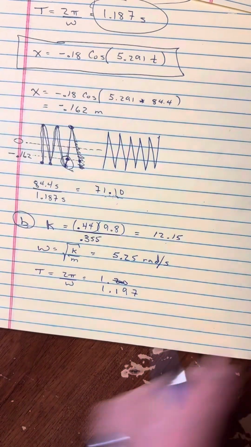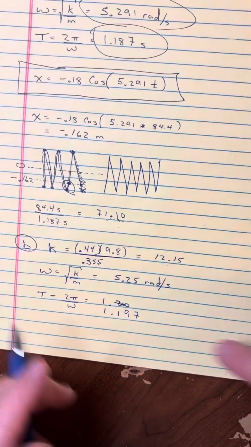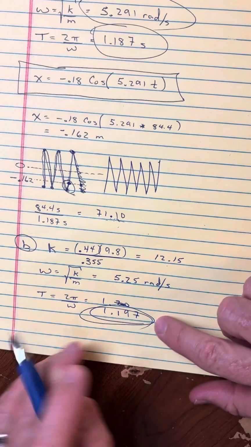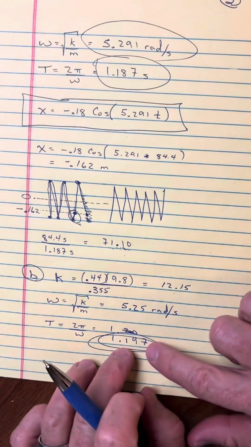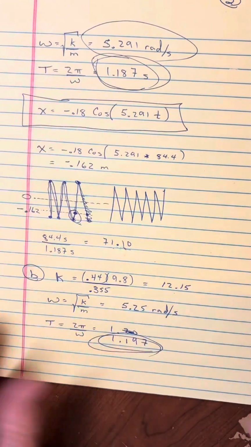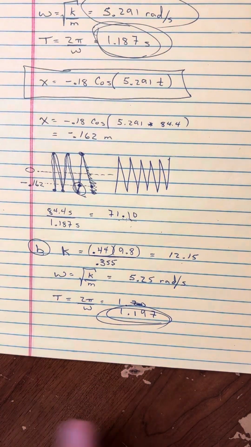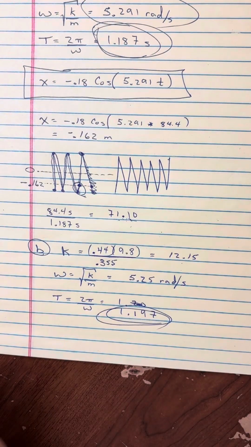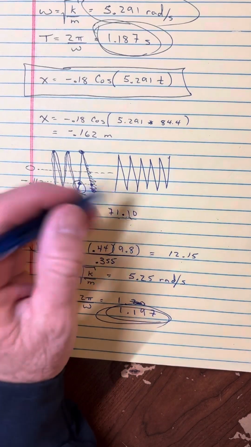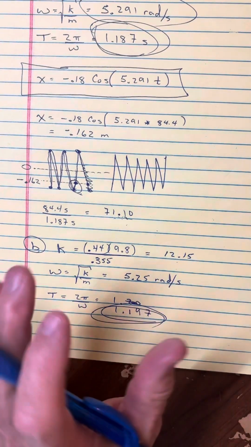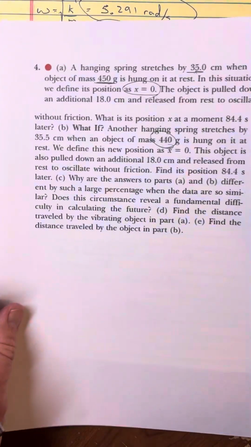And the point being here that if I compare the time for this oscillation, it's just a little bit longer than the time for this oscillation. Not by much. And I think that's what the problem is getting at, that this is going to go up and down, but at a slightly different rate.